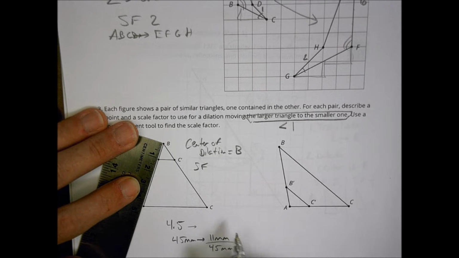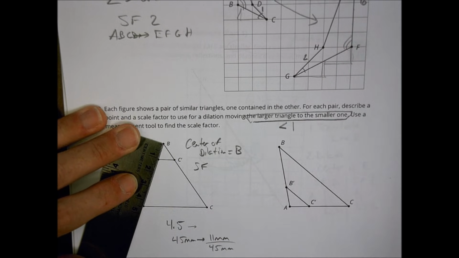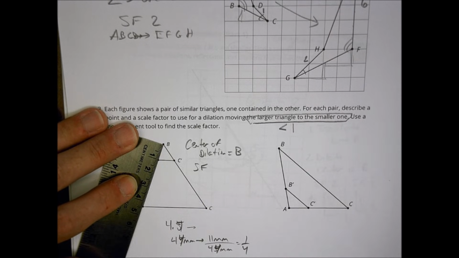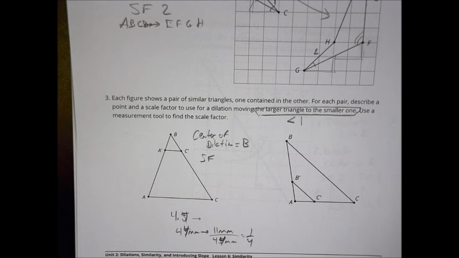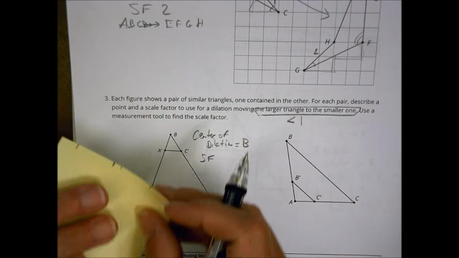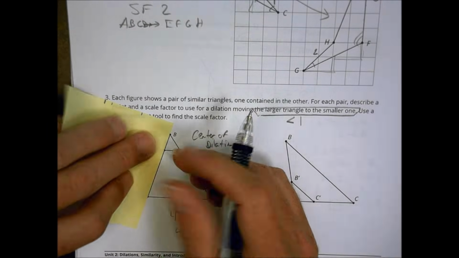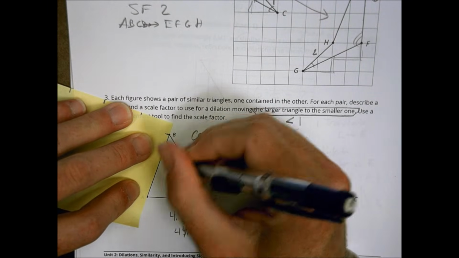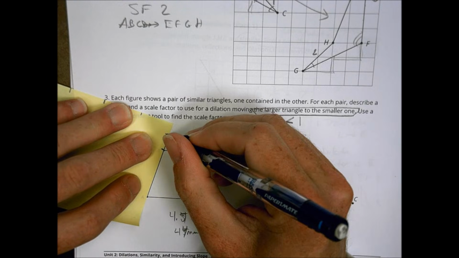If this one here was 44, let's make it 4.4, then I end up with 1 over 4, which makes a little more sense for my scale factor. Again, if you took a Post-it note of some sort, and we got a mark and a mark, if that's my little bit there, how many of those do I have altogether?